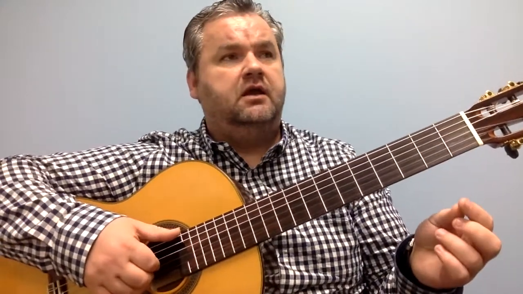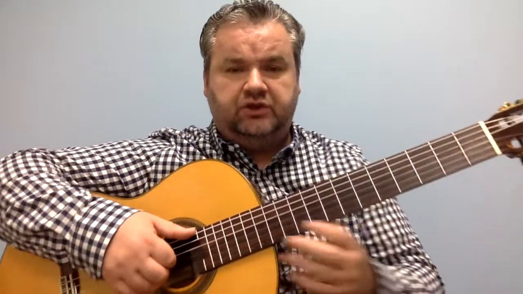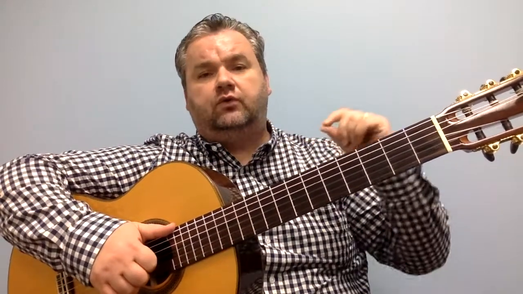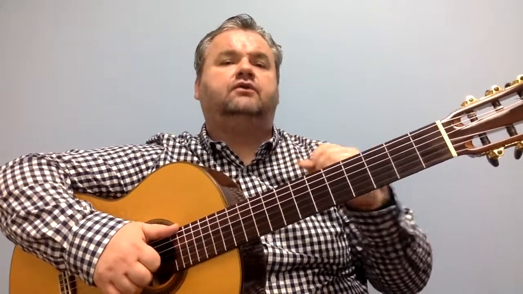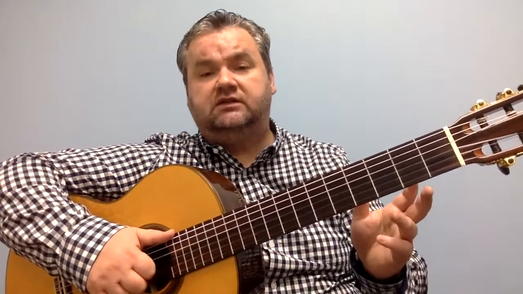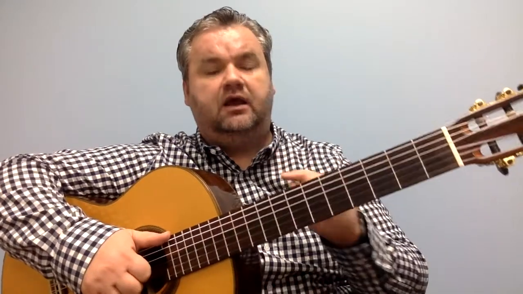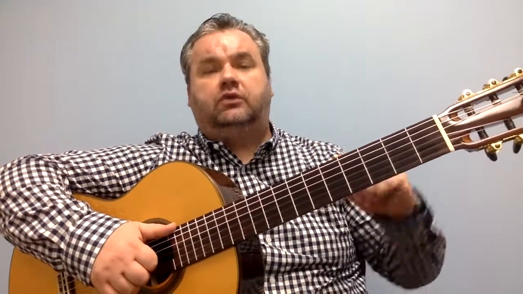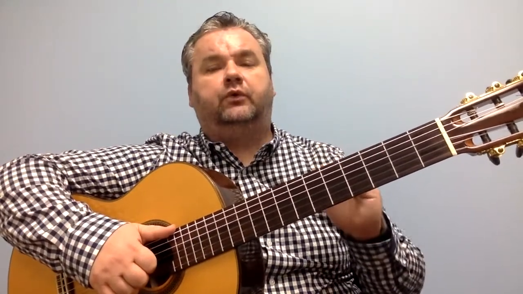This is in 3/4 meter, which means that inside each measure you'll have 3 counts: 1, 2, 3, 1, 2, 3. We call that a waltz, W-A-L-T-Z. A waltz is a 3-step dance. 1, 2, 3, 1, 2, 3.